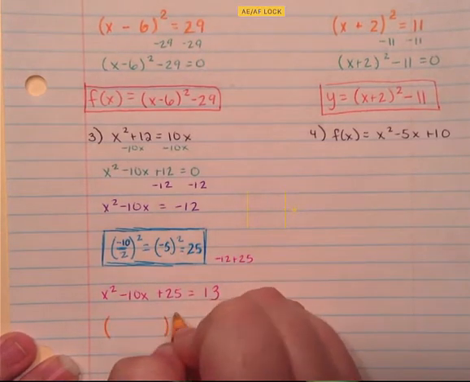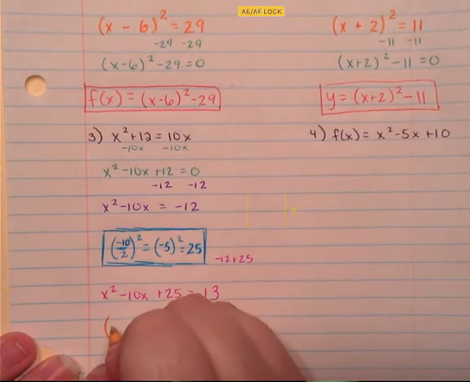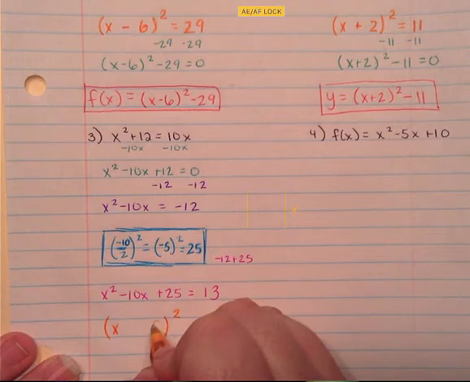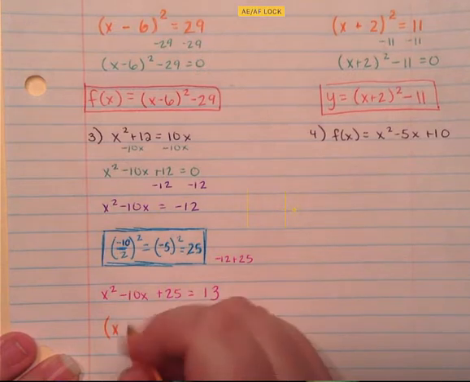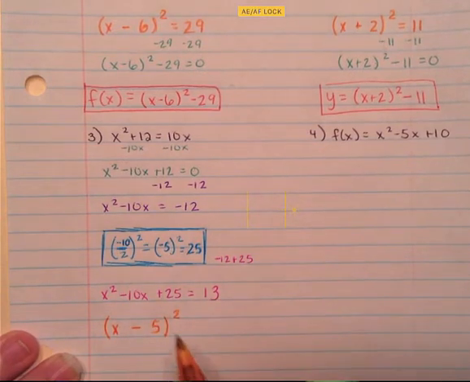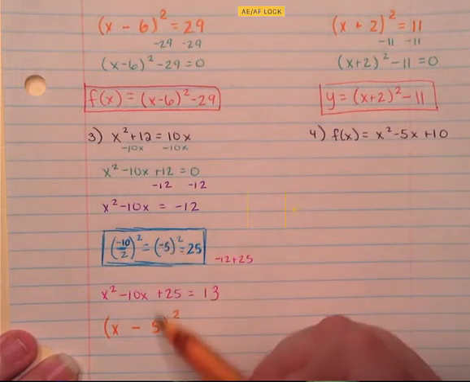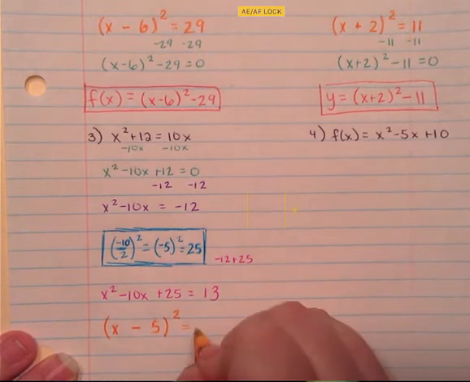It'll be a parentheses squared. The square root of x squared is x. The square root of 25 is 5. And we have a negative in the middle of our problem, so we have a negative inside the parentheses. And again, if we go back to our half of b, this half of b was negative 5, and we have a negative 5 in our parentheses. Still equal to 13.